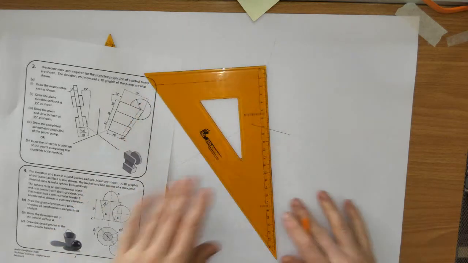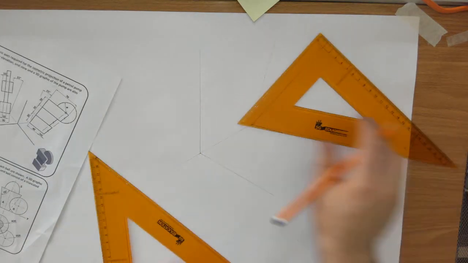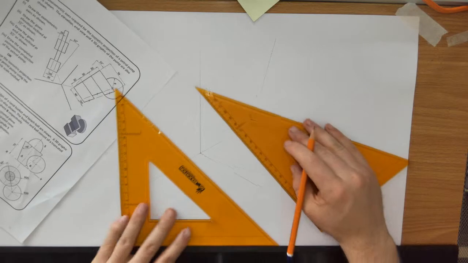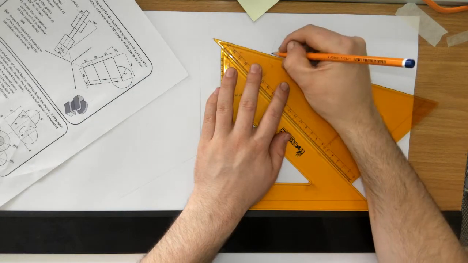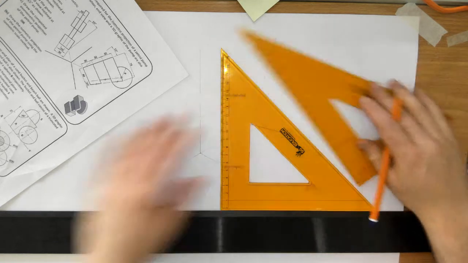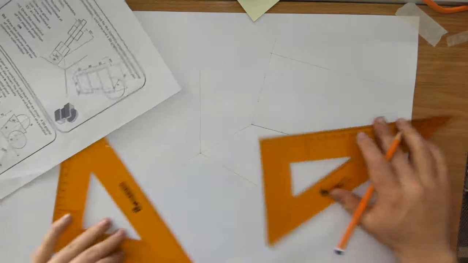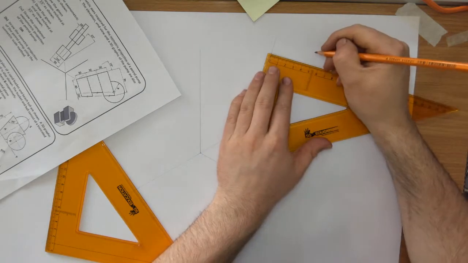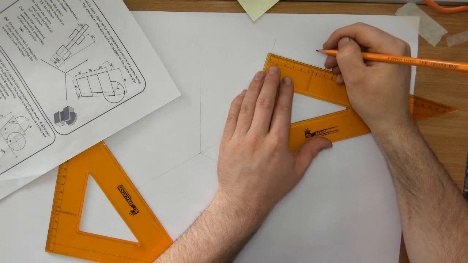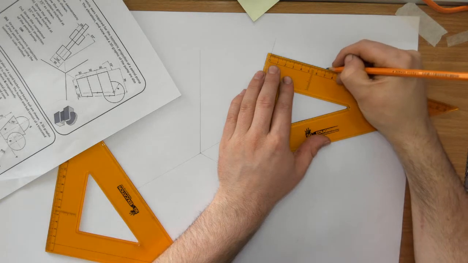And then it's 70 up along the top. So I can mark 70 here.